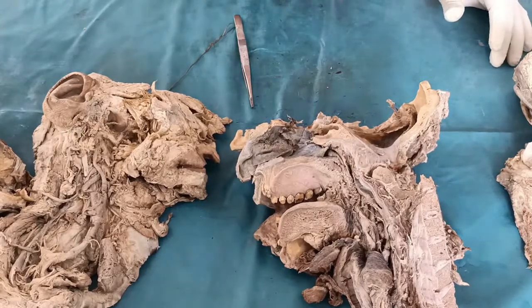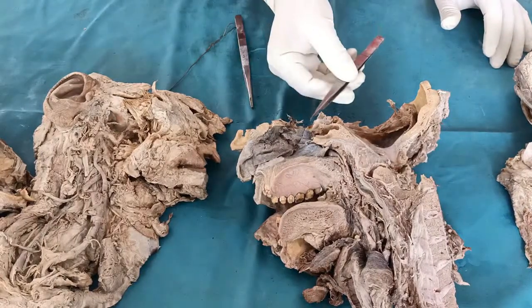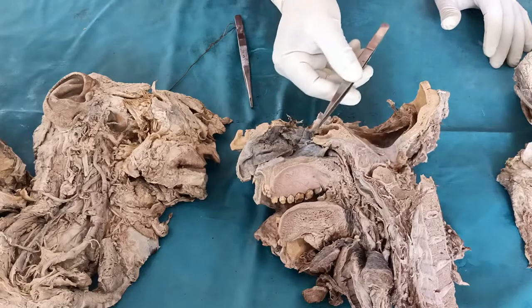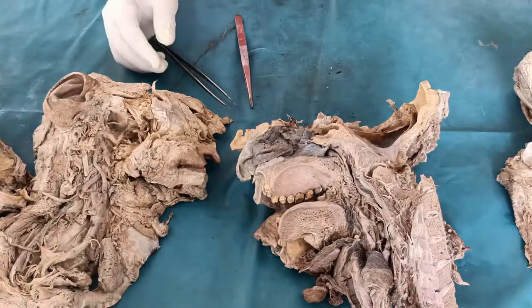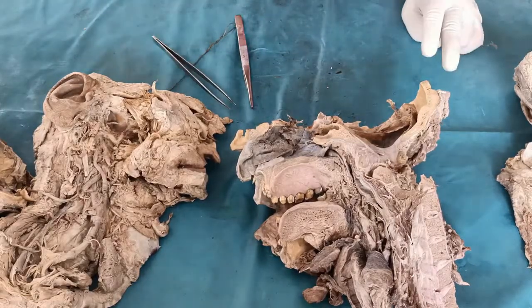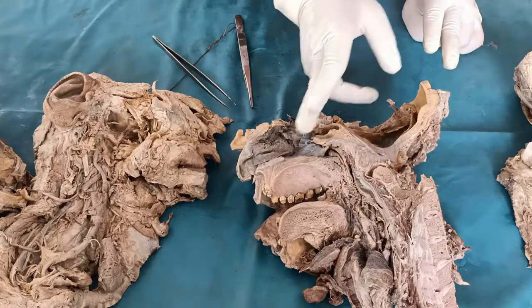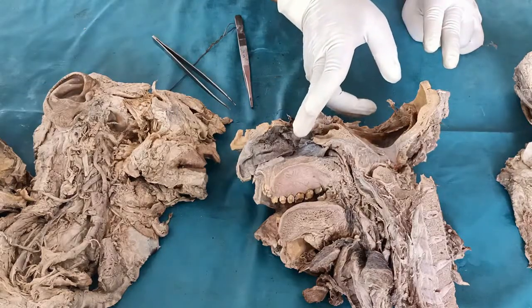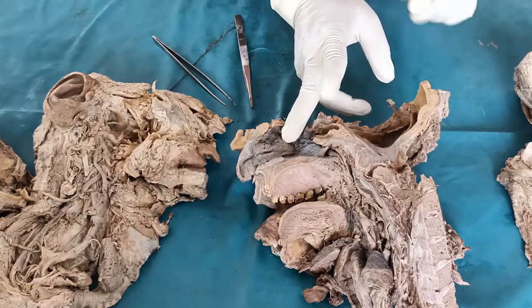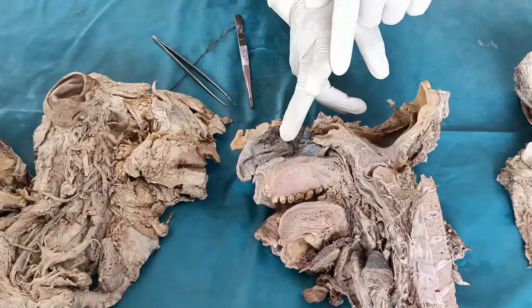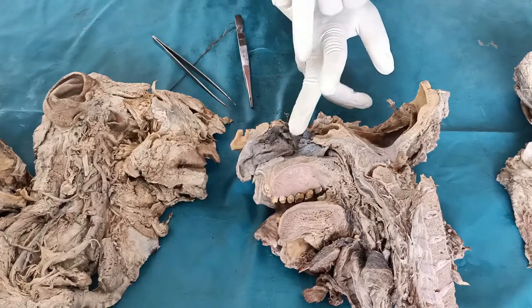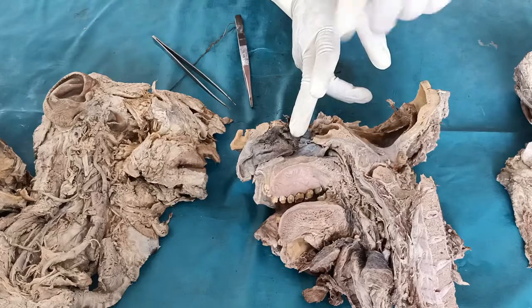Then nerve supply. Anterior ethmoidal nerve, nasopalatine nerve. And there are nasal branches which arise from the ganglion present in the pterygopalatine fossa, the pterygopalatine ganglion. From the pterygopalatine ganglion, a nasal branch enters into the nose. Then it divides into 2 branches: one is medial branch, another is lateral branch. Medial branch supplies the nasal septum, lateral branch supplies the lateral wall of the nose.